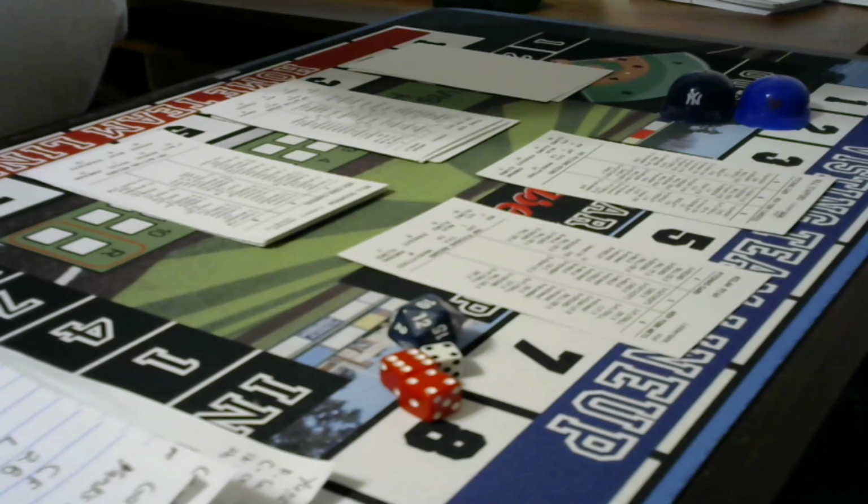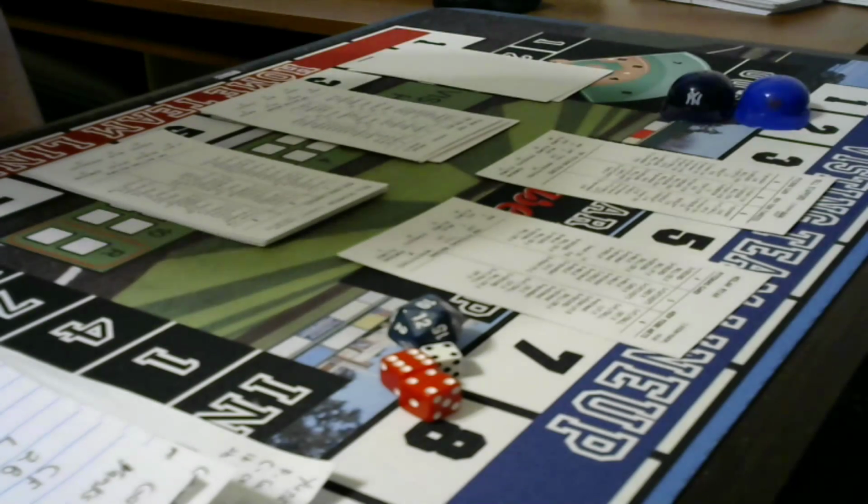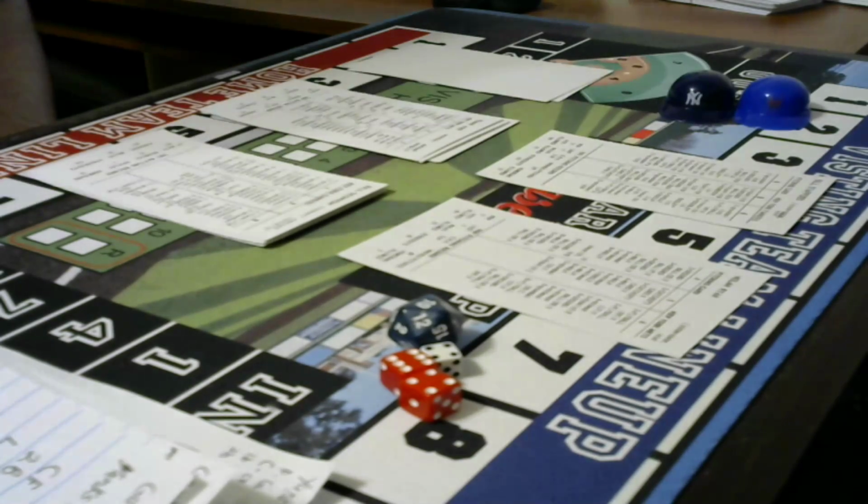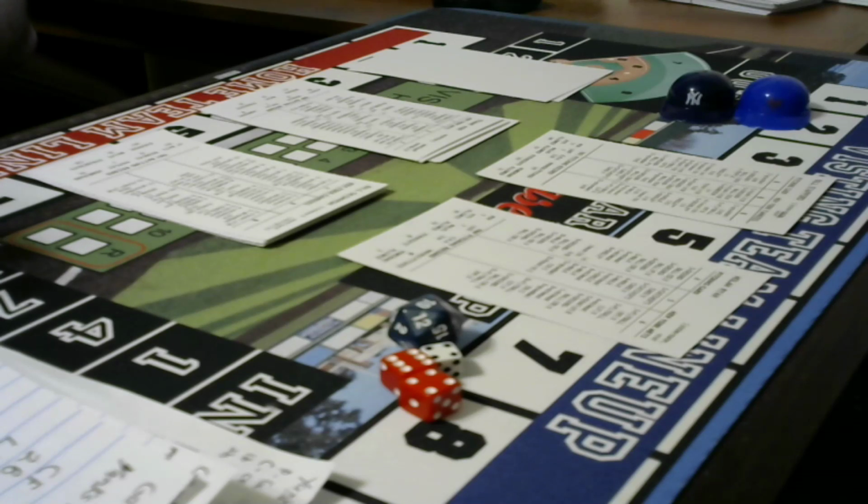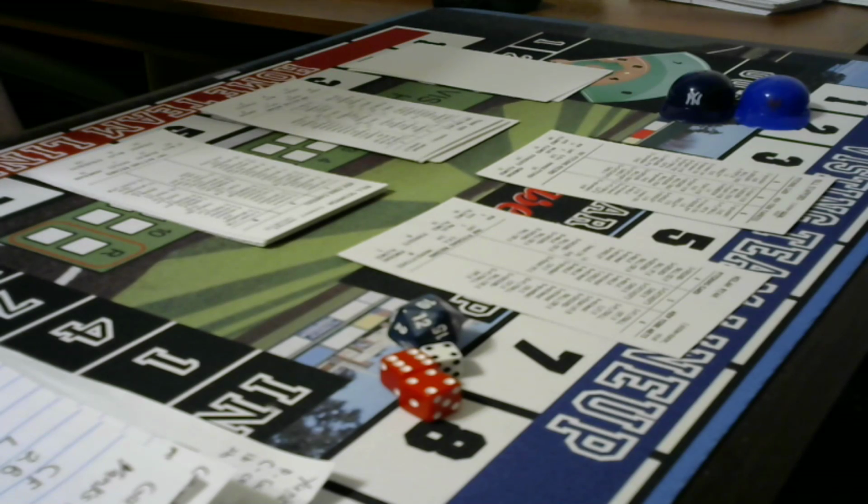4-10. Fly ball center field. Mickey Mantle. Mantle is a 2 defender. We rolled a 10. Mantle on the run. Will he make the catch? 2-10. He dives, he lays out, he makes the catch!